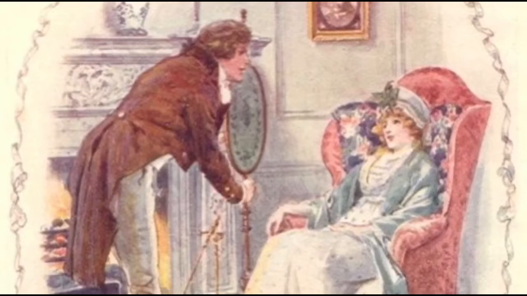He says he is connected to the Darcy family and claims Mr. Darcy deprived him of an occupation, a permanent position as a clergyman in a prosperous parish with good revenue, promised to him by Mr. Darcy's late father. Elizabeth's dislike of Mr. Darcy is confirmed.